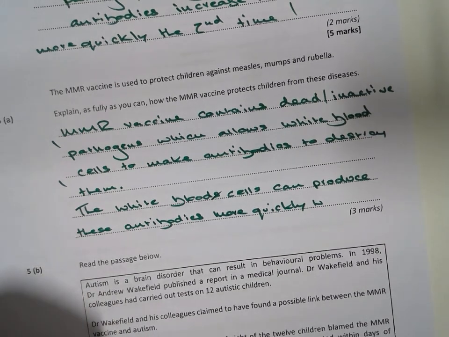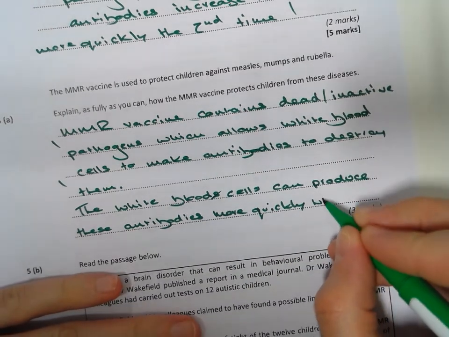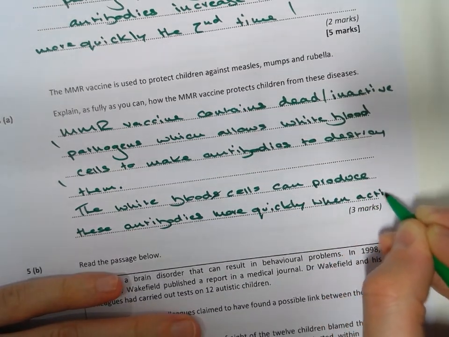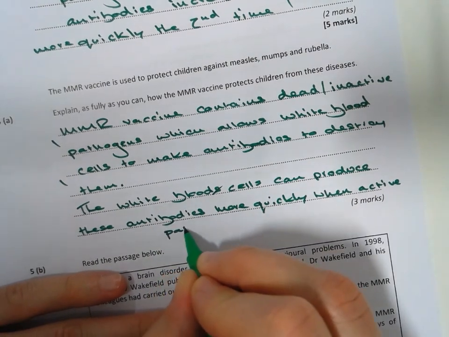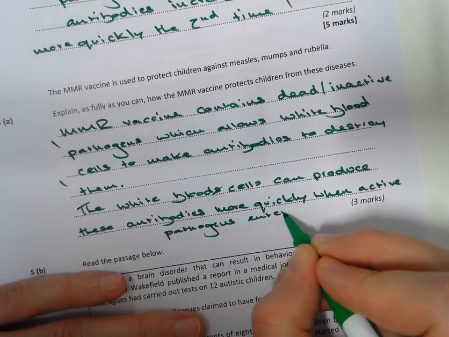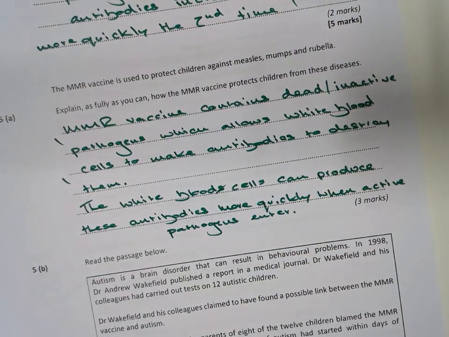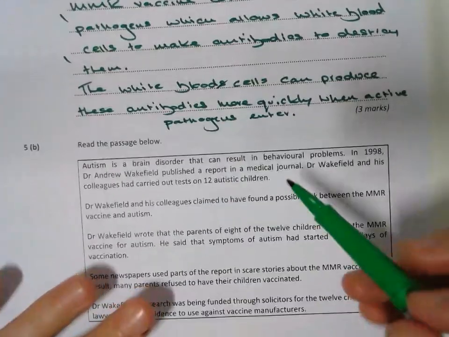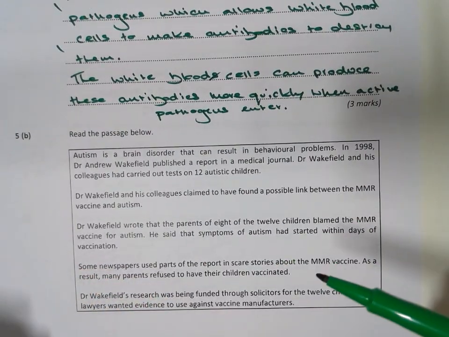The white blood cells can produce these antibodies more quickly when active pathogens enter. Okay, and it can destroy them. Right, 5b, you have to read this passage. Obviously I'm going to let you do that in your own time. I'm not going to read that through now.